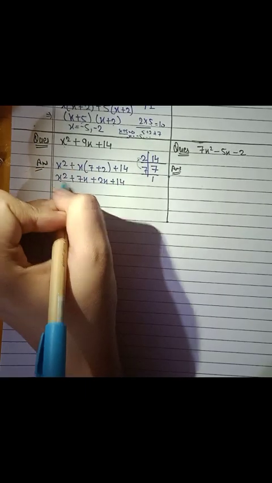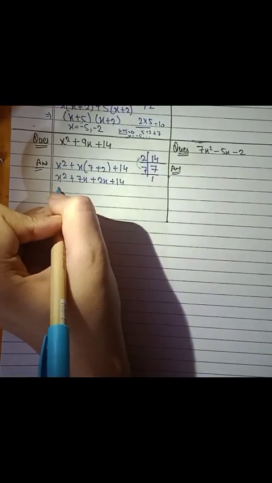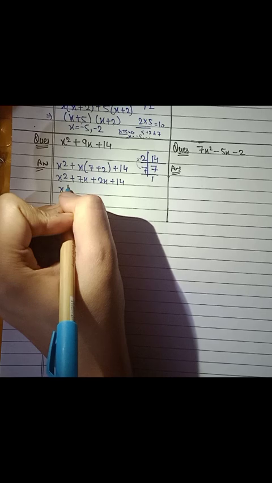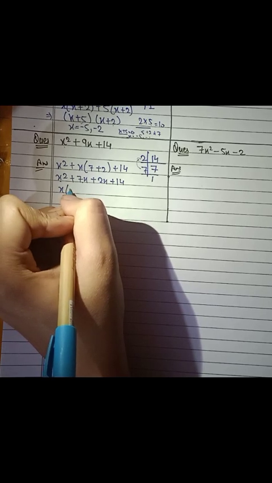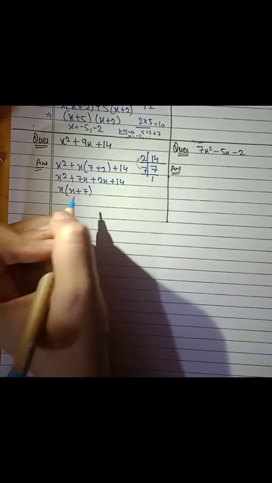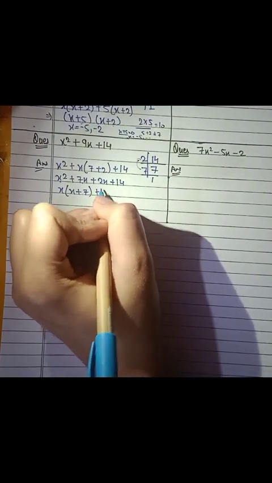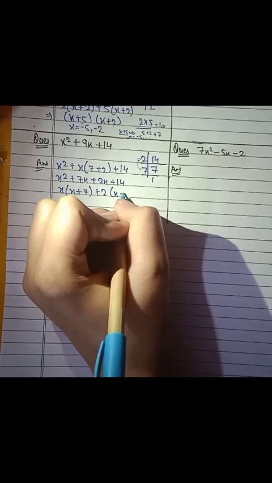Now let me tell you something extra. How do we know whether to add or subtract? You can see this question is in plus only, just addition. So you can see the sign before c. The c is the constant, and here the constant value is 14.